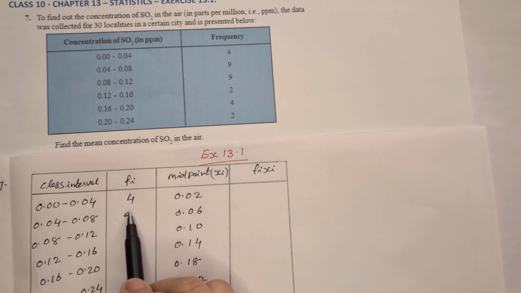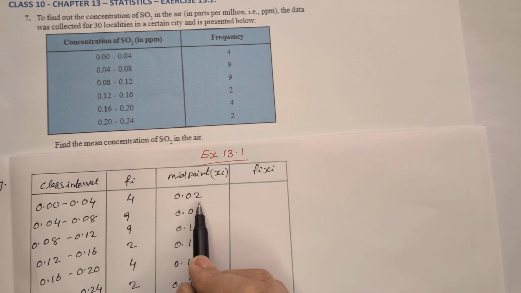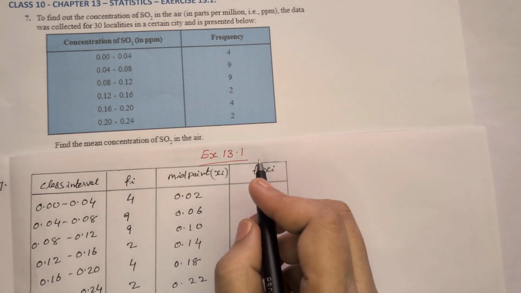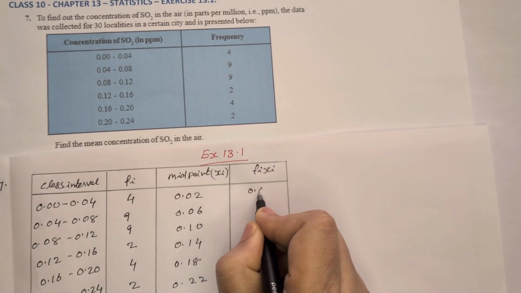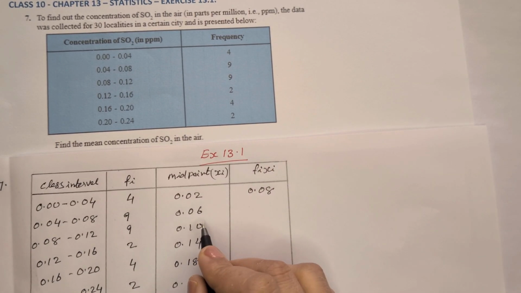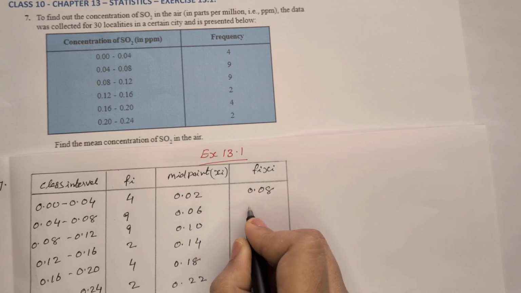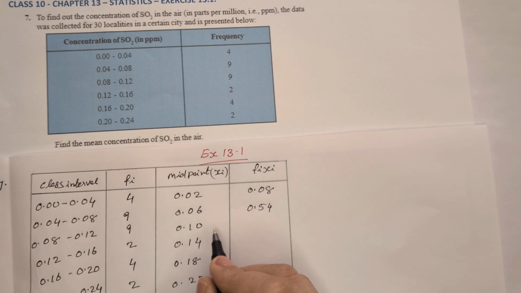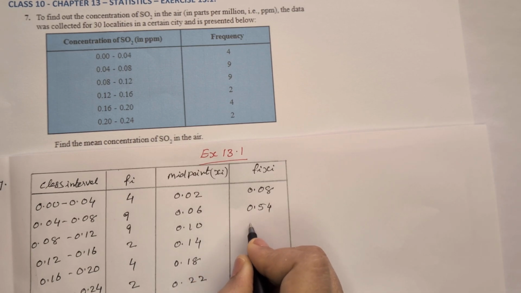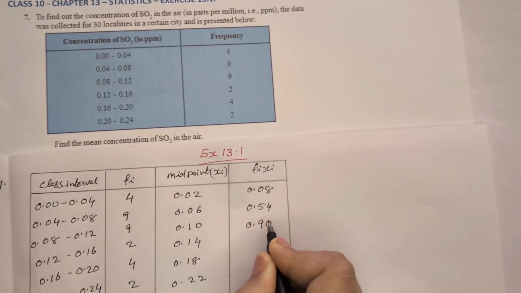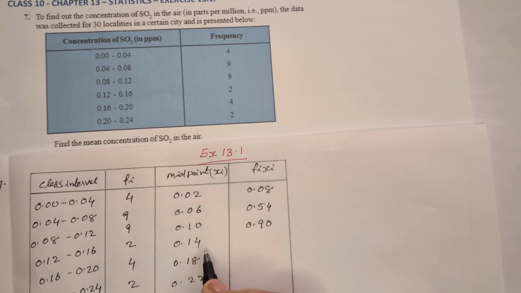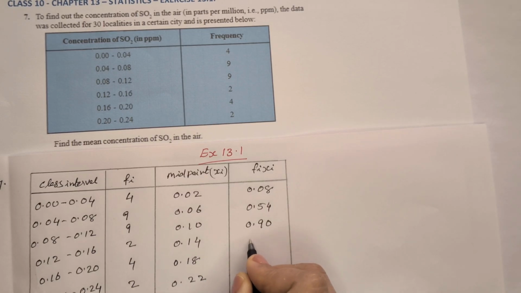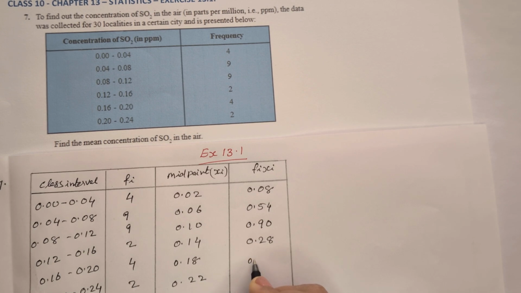Then Fi Hi, these two. 4 into 0.02, 0.08, 9 into 0.06, 0.54, 9 into 0.10, 0.90, 2 into 0.14, 0.28, and here 0.72, here 0.44.